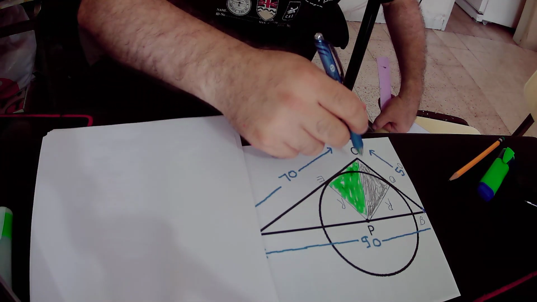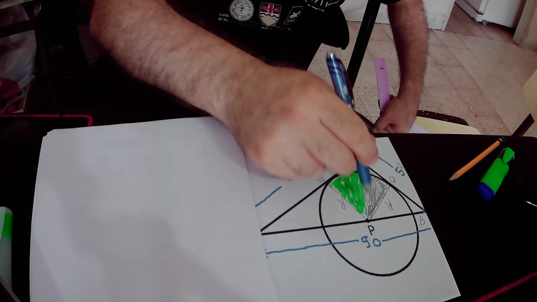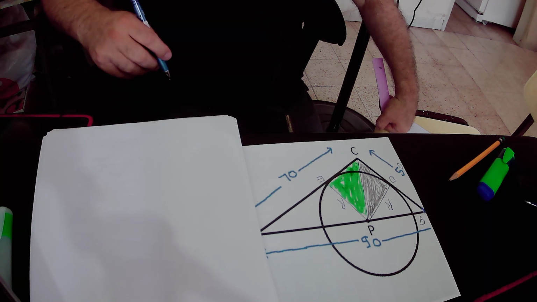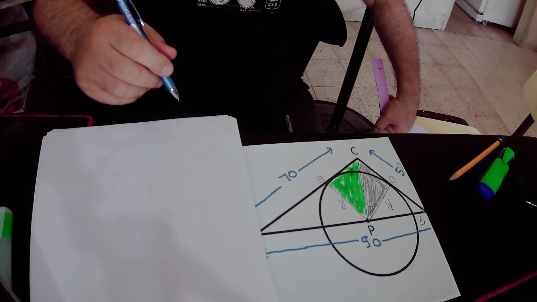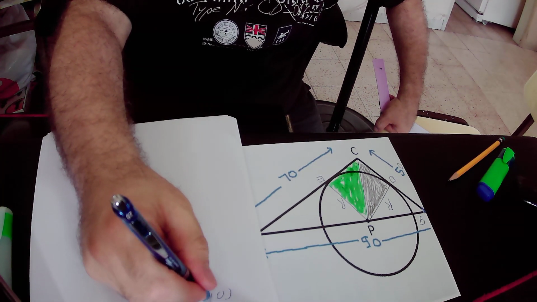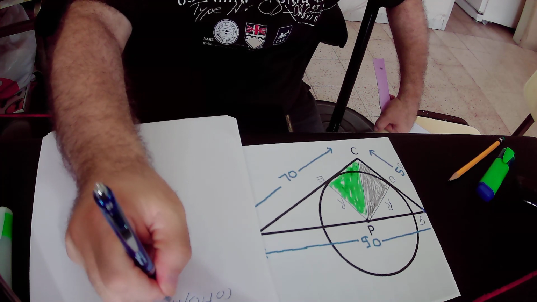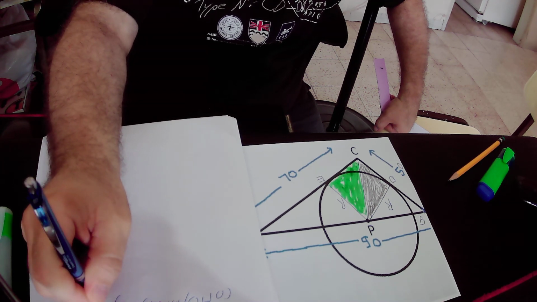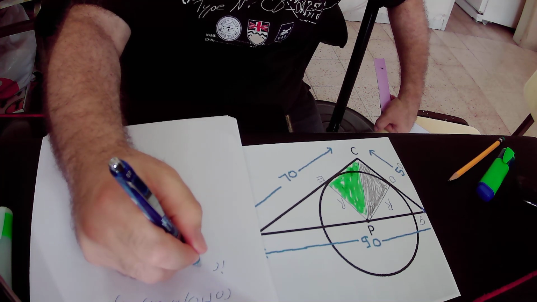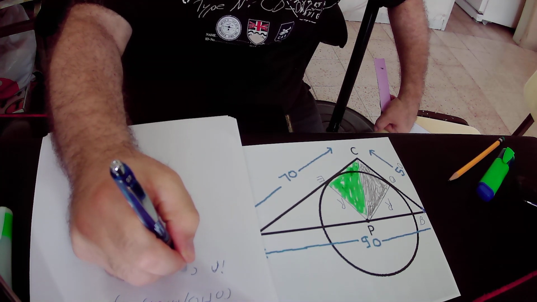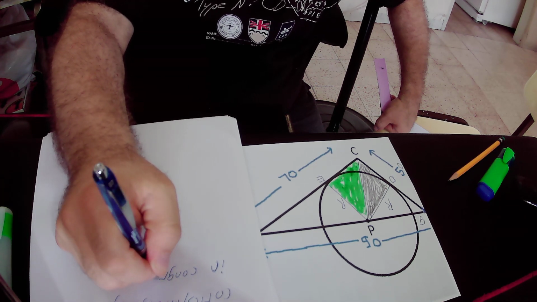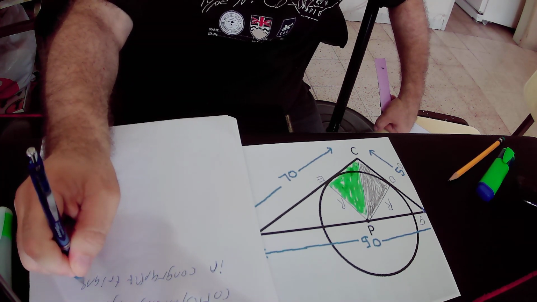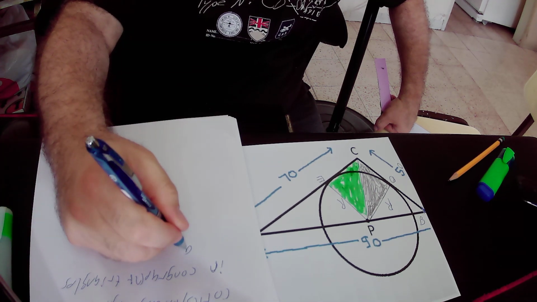Again, angle ECP of the green triangle equals angle OCP of the black triangle according to the rule that corresponding angles in congruent triangles are equal to each other.